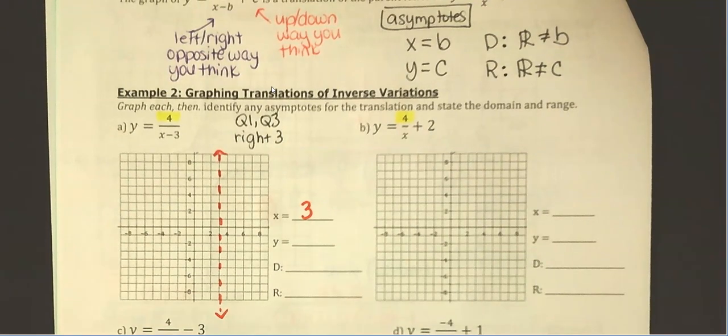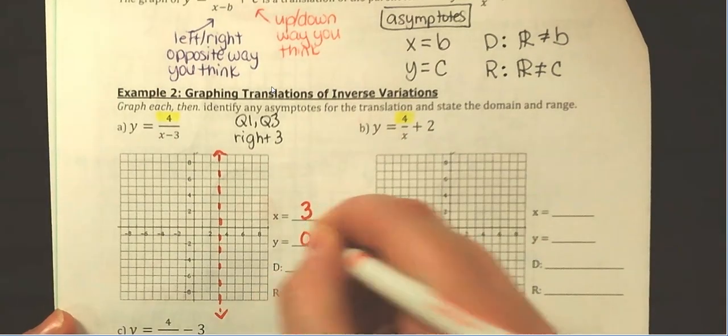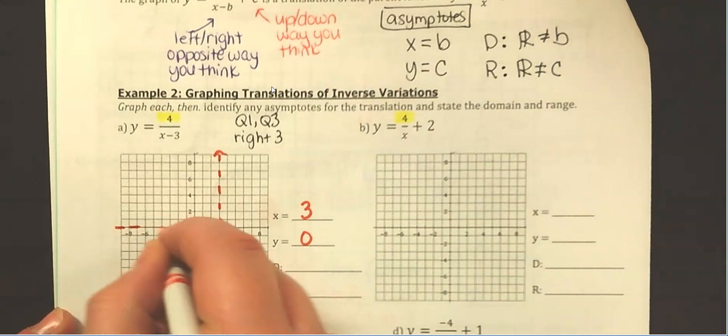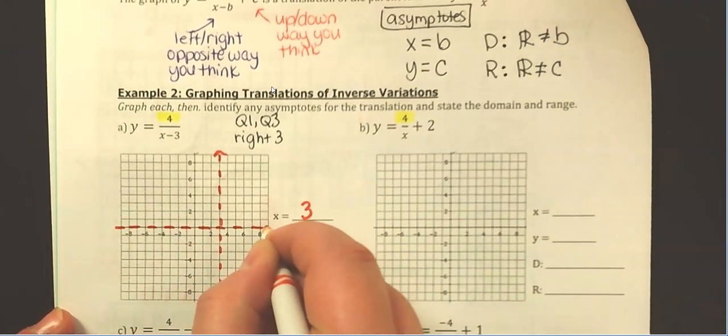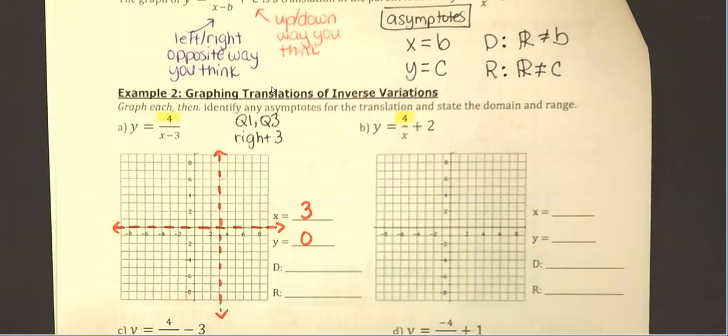Are we shifting the graph up or down here? No, there's nothing added or subtracted. So if I'm not adding anything, y would just be 0. So we're just going to keep y equals 0. That's just going to keep our x-axis right where it's at.